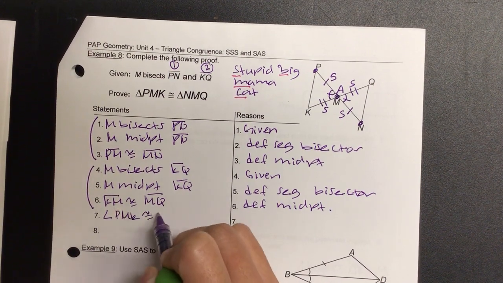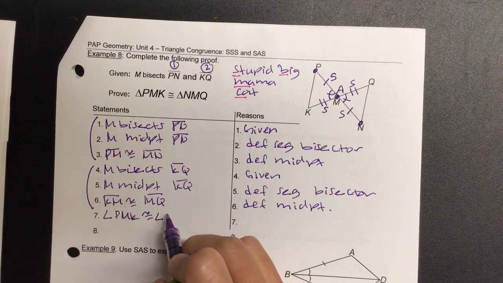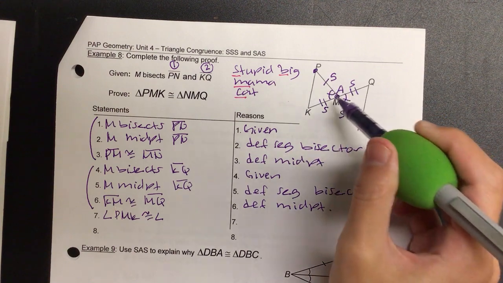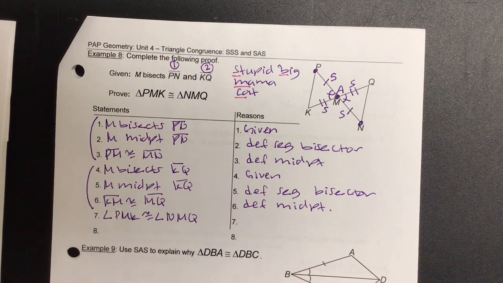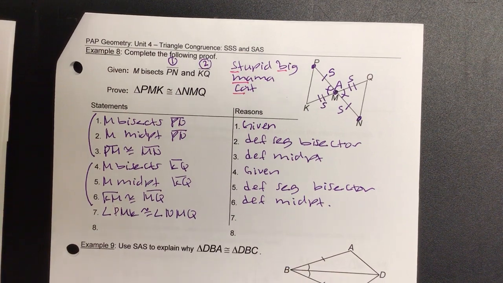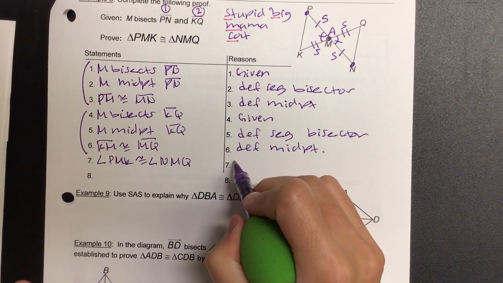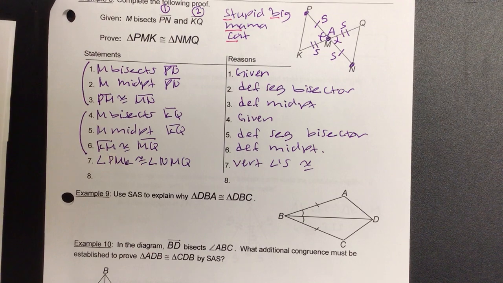How would I order the next one if I go from P to M, which is 1 tick mark? I should go from N to M, N, M, Q. Now, if you reverse it, it's fine, because in the end, you're representing the same angle. I'm just being a little nitpicky. And this is because vertical angles are congruent, which we dealt with back in unit 2, I believe.